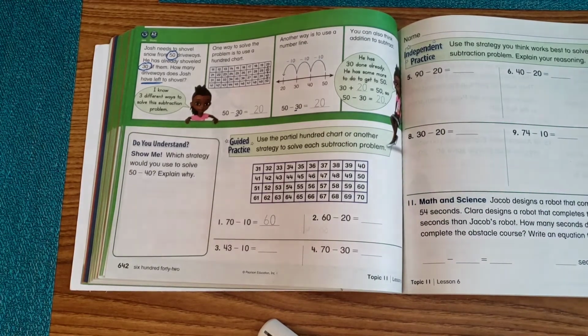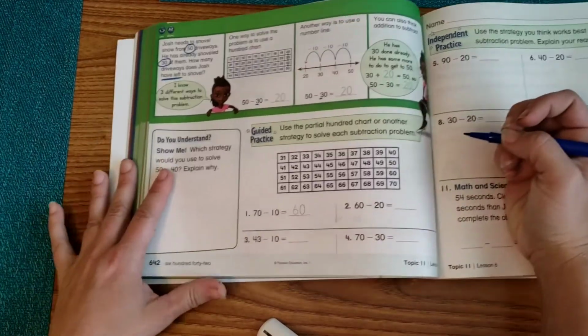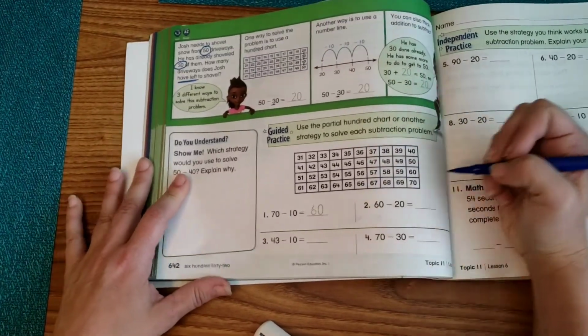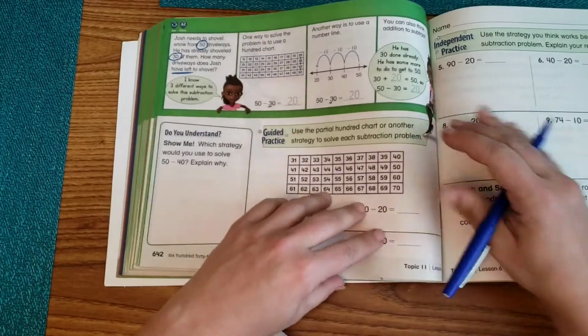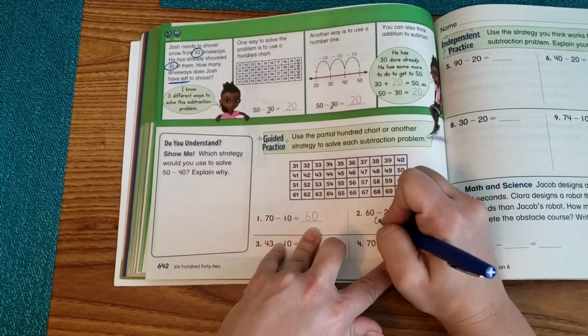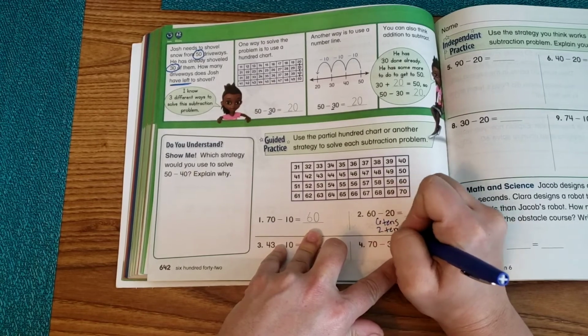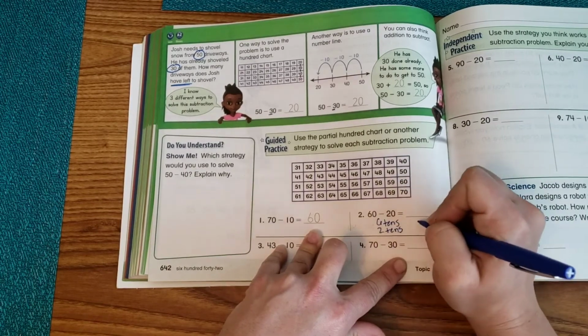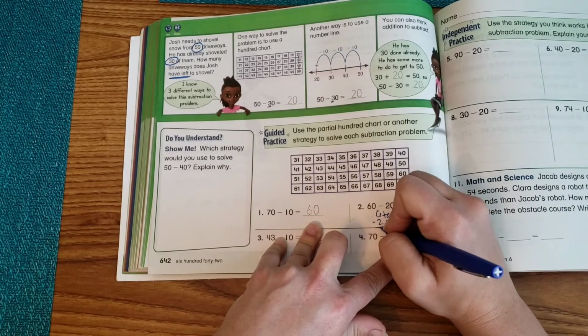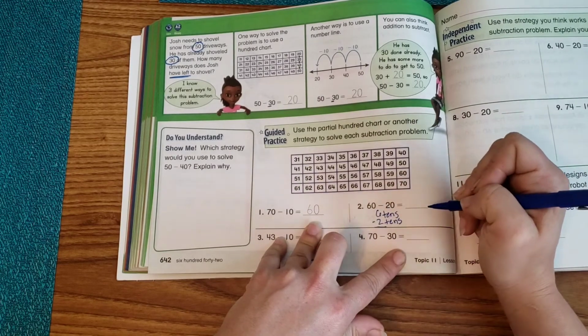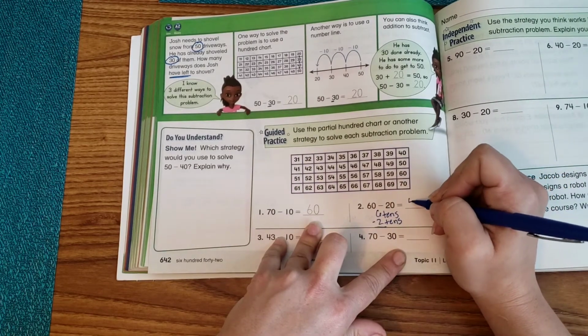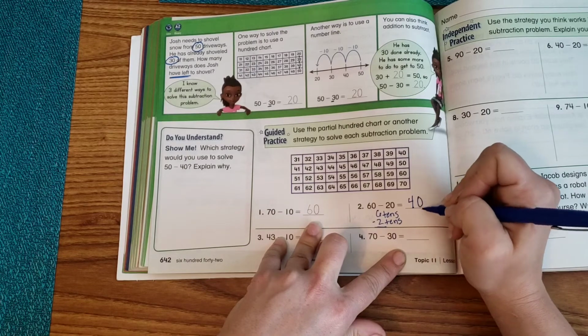So let's look at 60 minus 20. Okay, well, I know that 60 is 6 tens, and I know that 20 is 2 tens. So 6 minus 2 is what? That's right, 40.